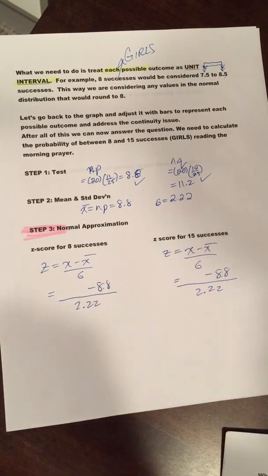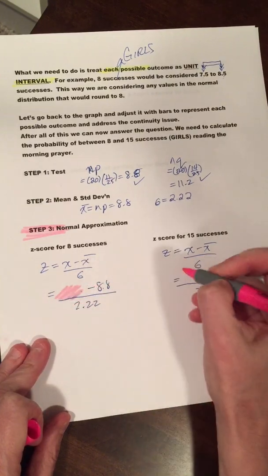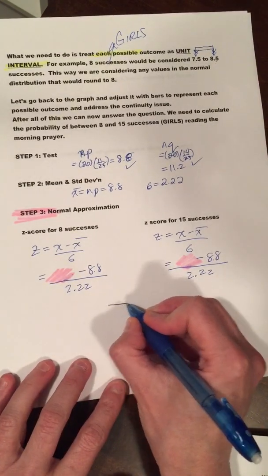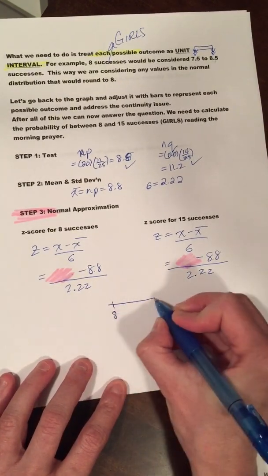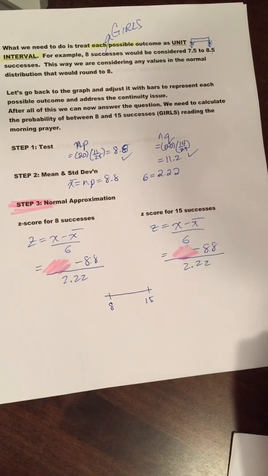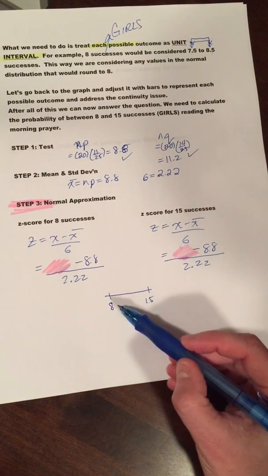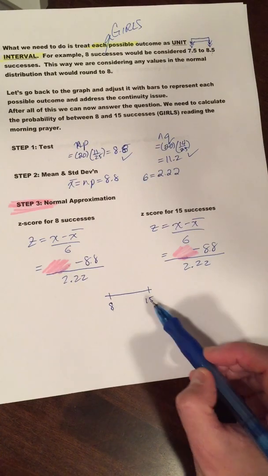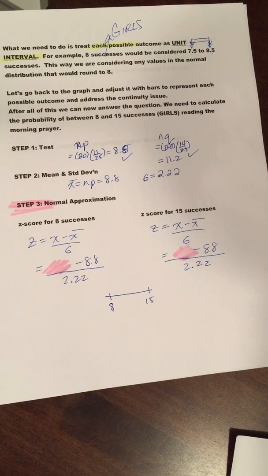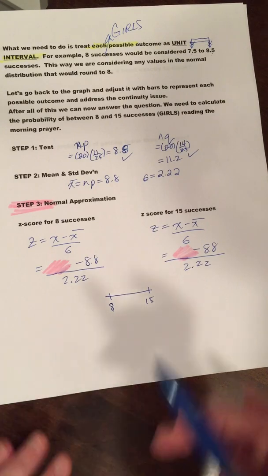The issue becomes, what number am I going to put in those hot pink areas? I'm looking between 8 and 15. That's the probability that I'm looking for, between 8 and 15 girls. I cannot use 8 and I cannot use 15. Why? Because they are discrete values, and to run a normal curve, you need to use continuous values.